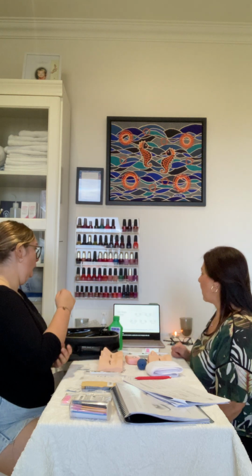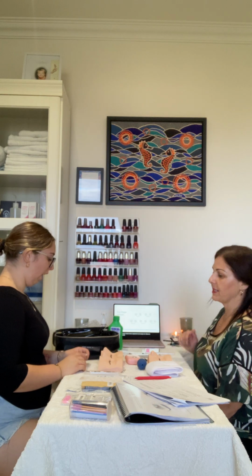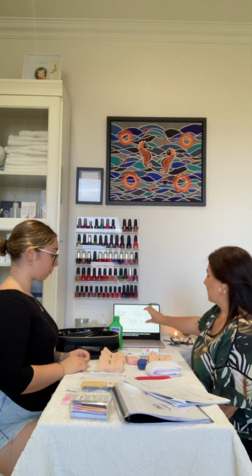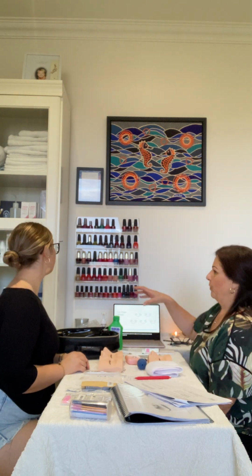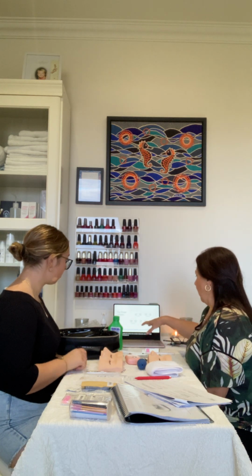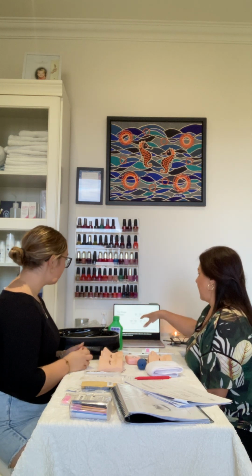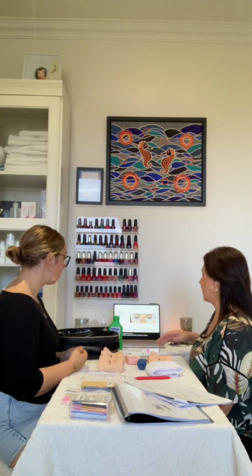So, quick eye shape refresh. We've got the almond, hooded, deep set, wide set, and close set. Basically, these eye shapes are just condensed with the ones that are in your training manual. So we've got the protruding eyes, close set, wide set, deep set, hooded. So they're all like the sunken eyes and things like that.